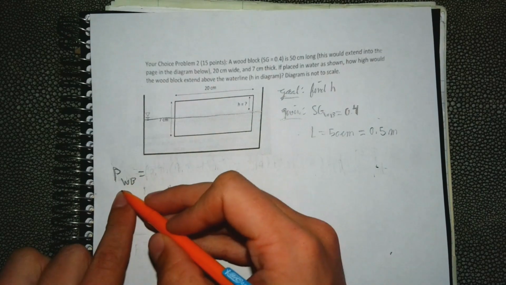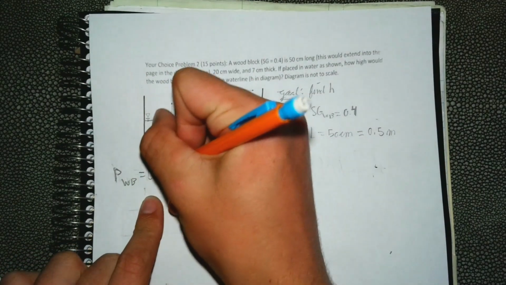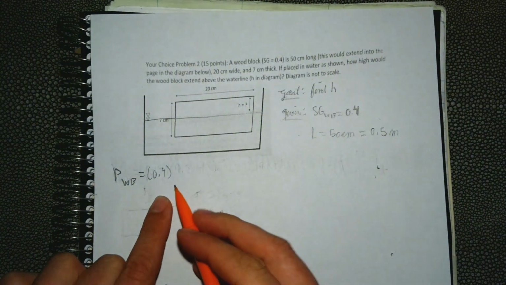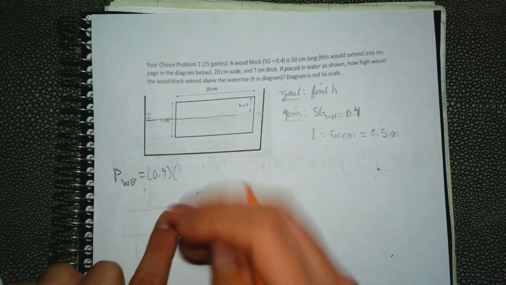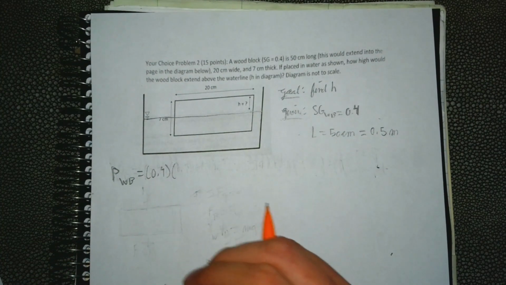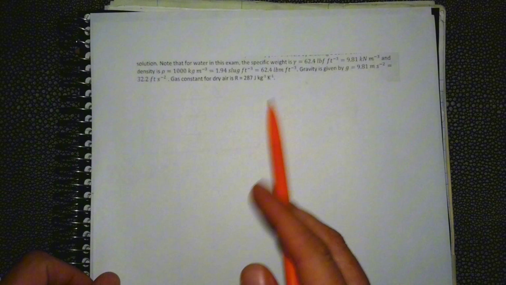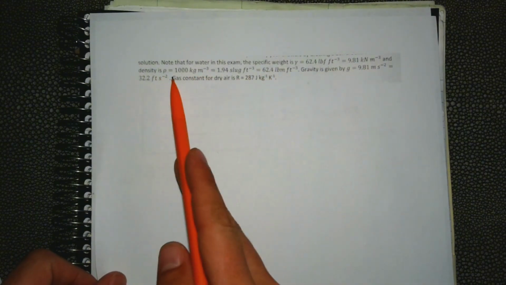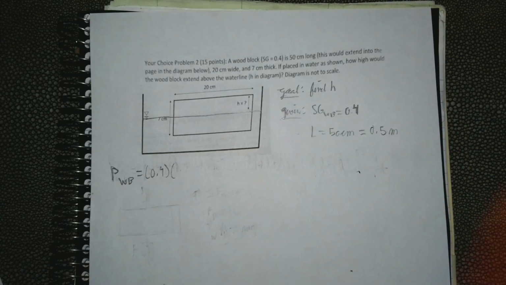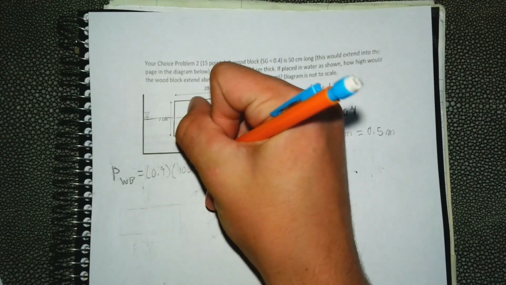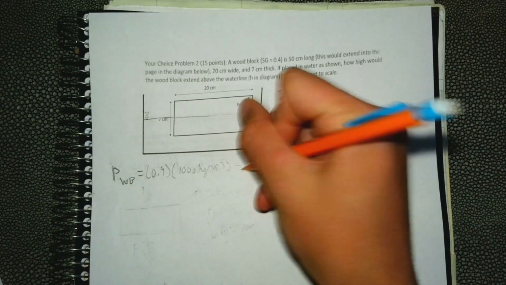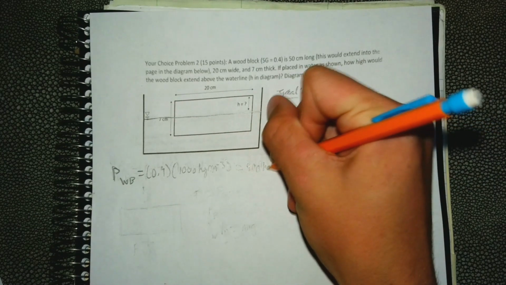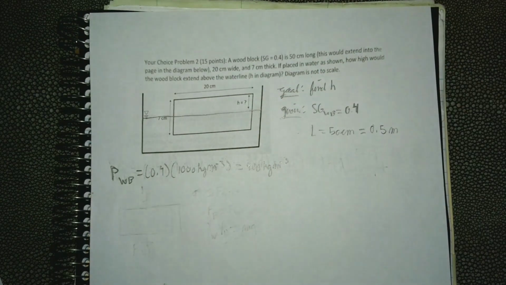So the density of the wood block is going to be equal to the specific gravity of the wood block multiplied by the density of water at 4 degrees Celsius. Using the given values that were shown in the test, it says for water, assume that water density is 1,000 kilograms per meter cubed. So that's what we're going to use. If you do that, you get 400 kilograms per meter cubed. And that's equal to density.